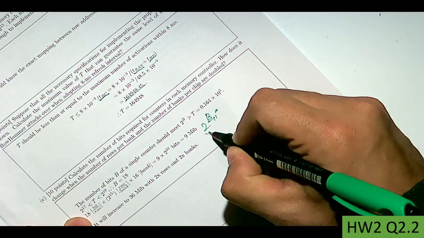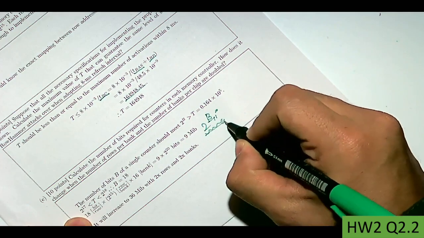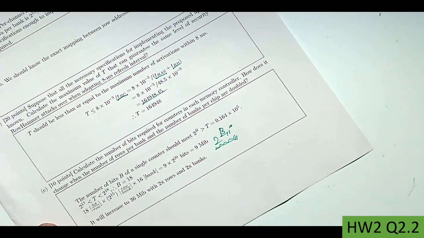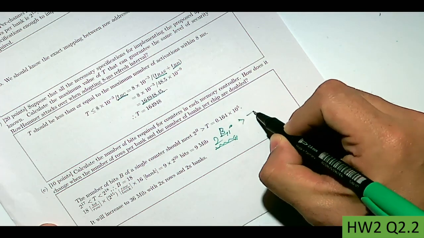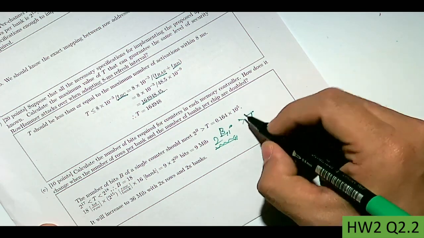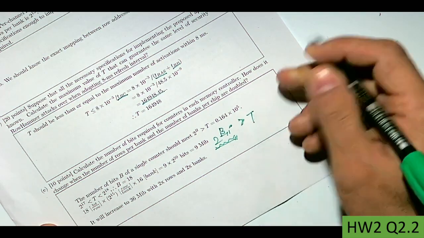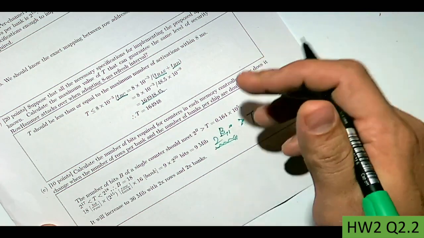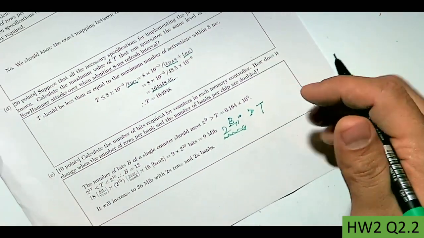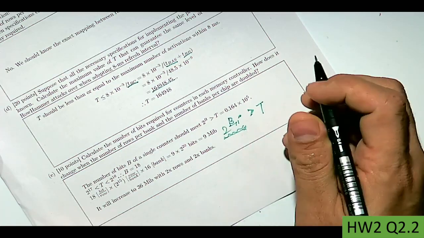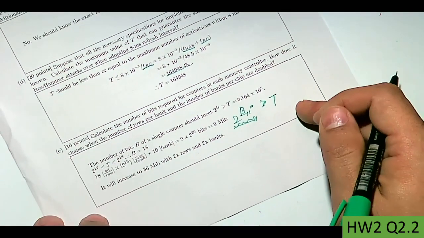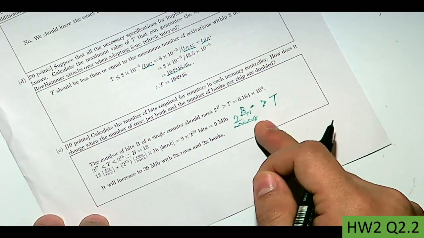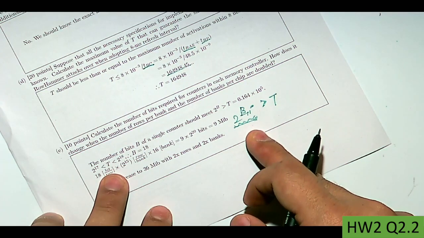The counter can maintain 2^B values, so it should be larger than t, and we need the minimum such value.